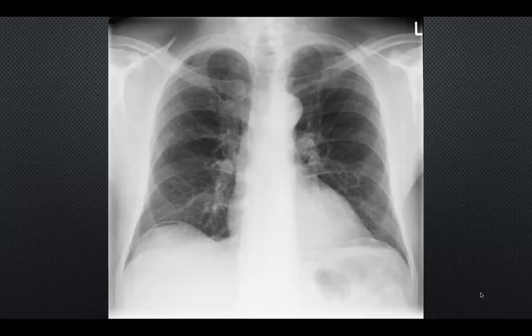Both costophrenic angles are open, but the right side of the diaphragm, the dome of the diaphragm, is much more elevated than the left side. This much. Yeah, yeah. Is there anything else that anyone spotted?